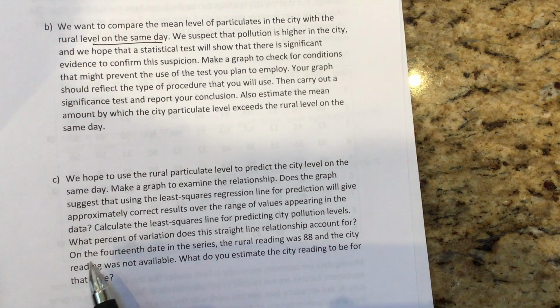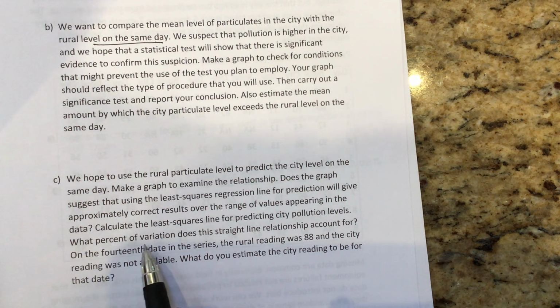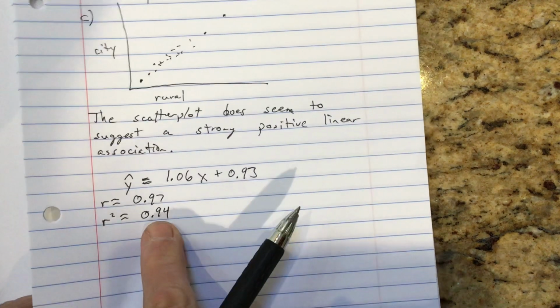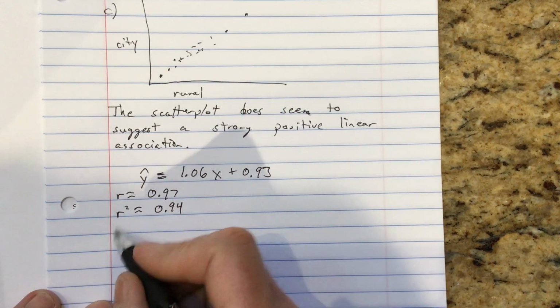Okay. What percent of the variation does the straight line relationship account for? Oh, right there. Approximately 94%.